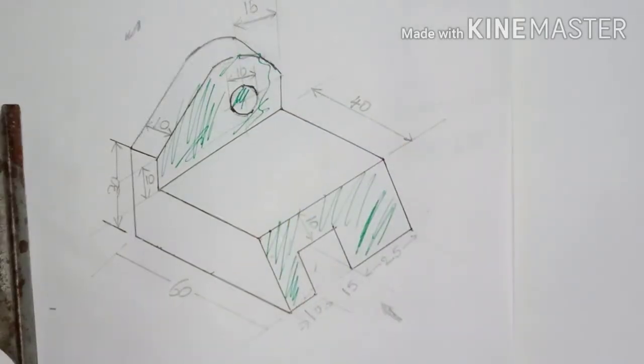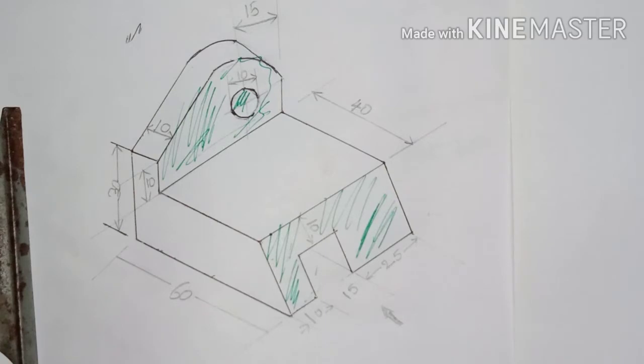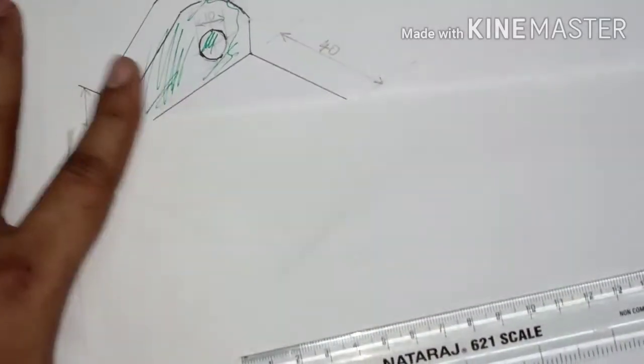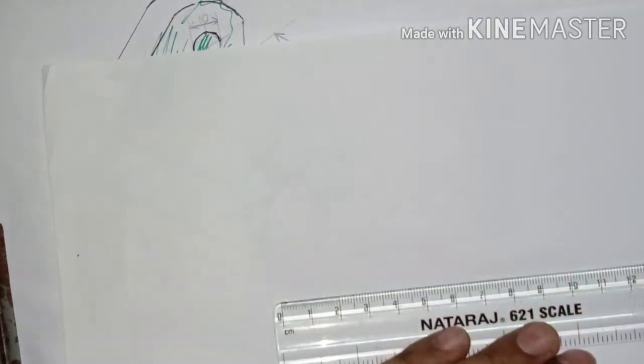So first of all we have to draw the front view, then I will explain the top view and the side view. First of all I will draw the reference line. Let me draw the XY line.